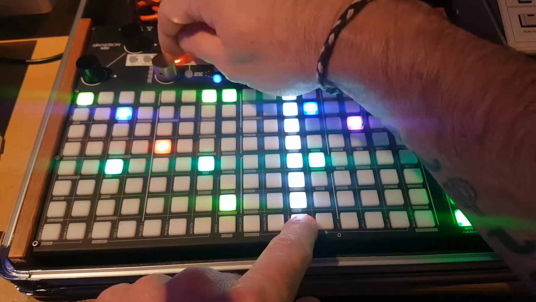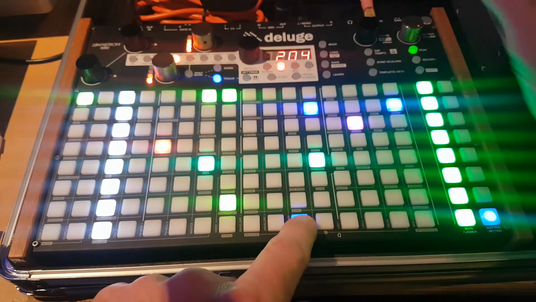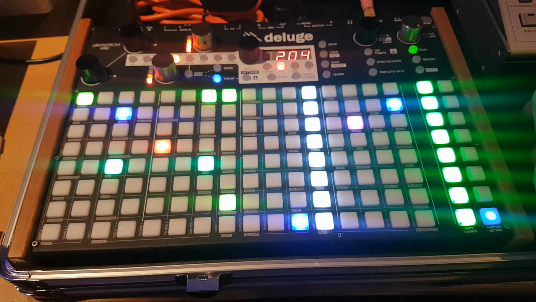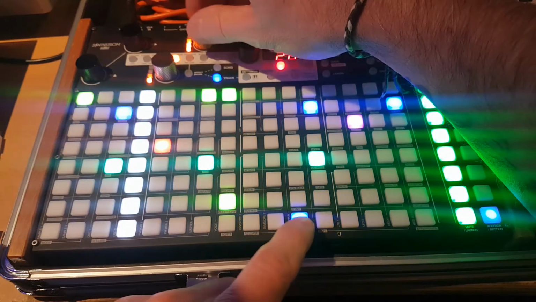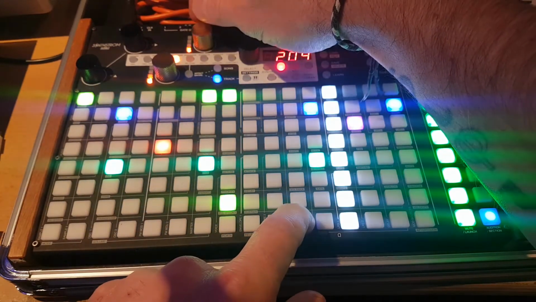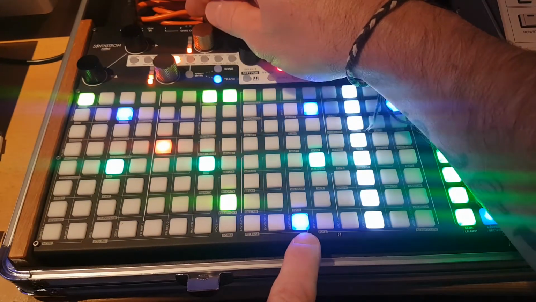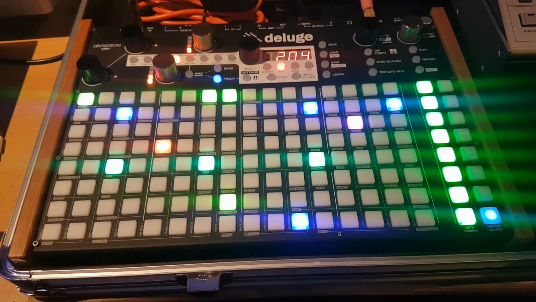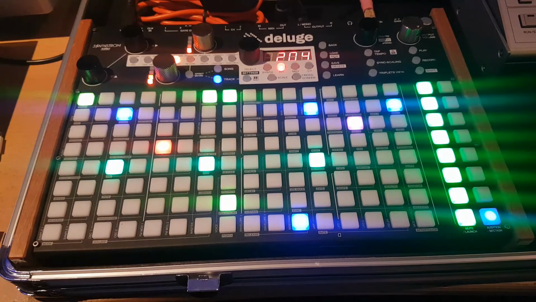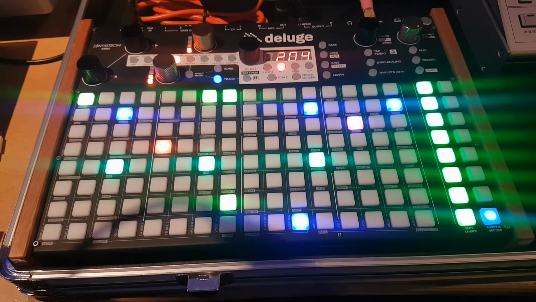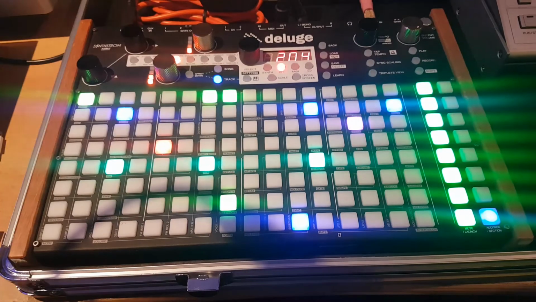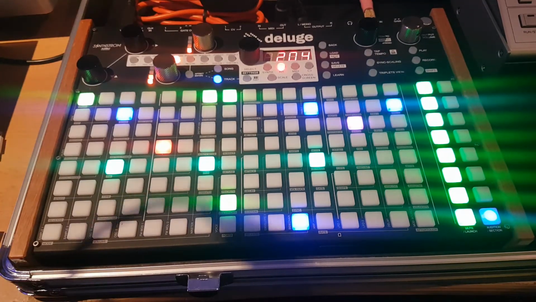Let's stick a bit of delay on that one. Obviously great for glitchy stuff. You can go absolutely crazy with all those different bits and your effects and automation going all over the place.